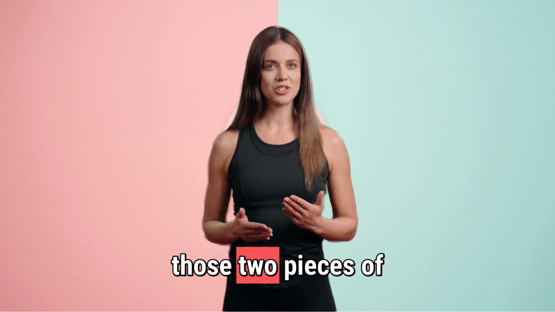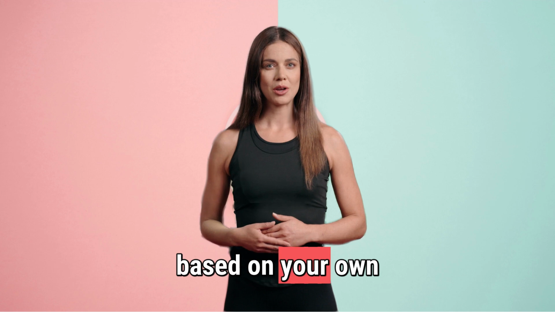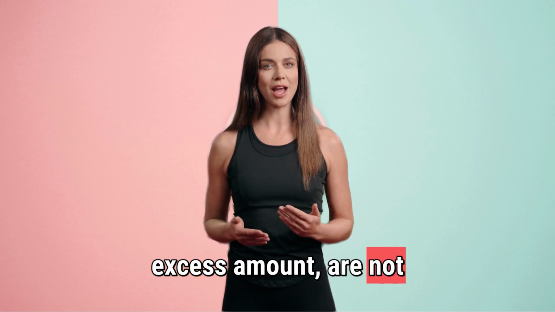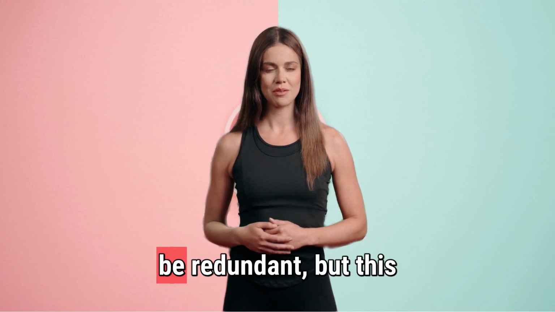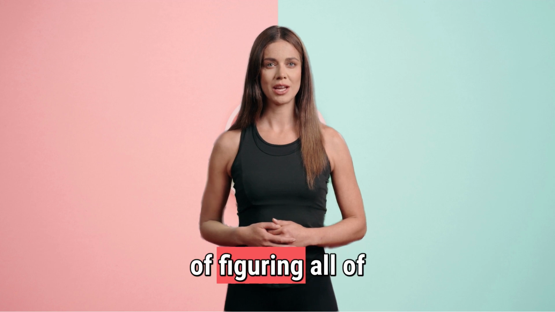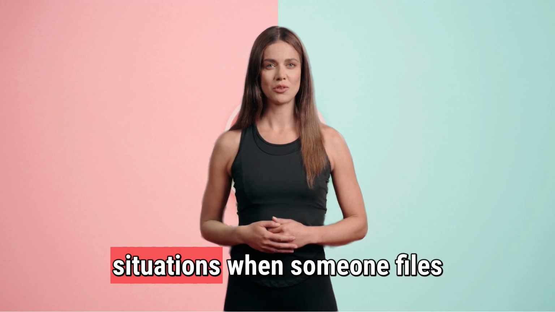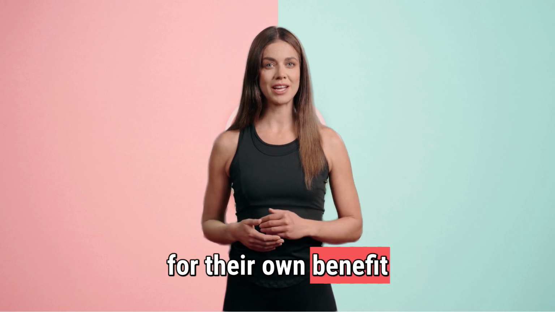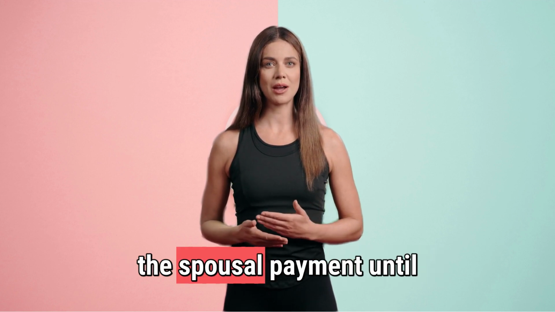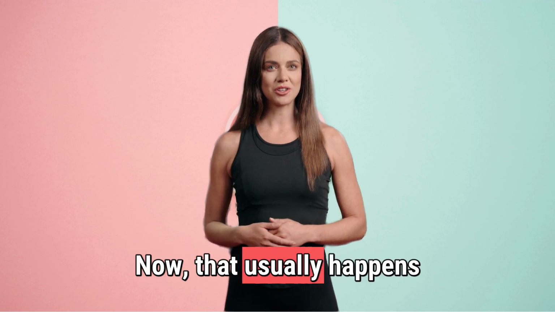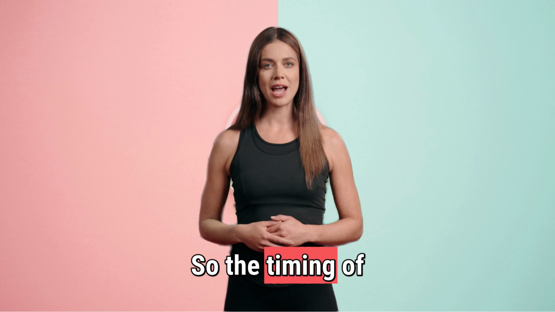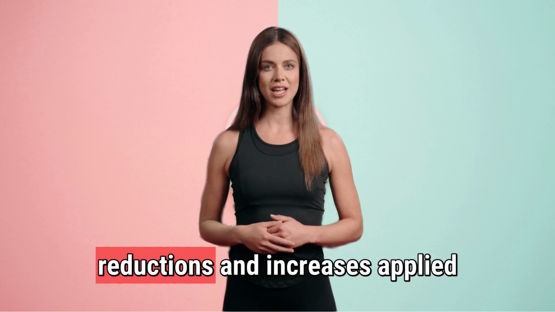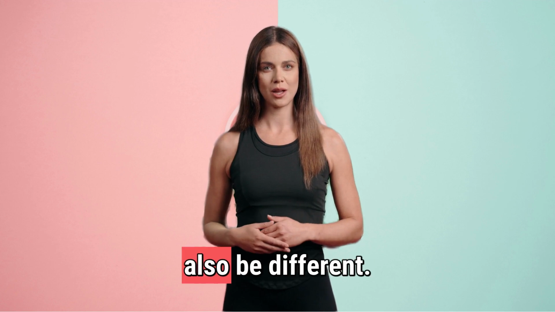Well, it matters because those two pieces of total benefit, the piece based on your own work and the spousal excess amount, are not treated the same. I think this is probably the third time I've said that, so I hate to be redundant, but this is really the crux of figuring all of this out because this gets really important in situations when someone files for their own benefit at one age but doesn't become entitled to the spousal payment until later. Now, that usually happens because of a rule that says a spousal benefit cannot be paid until the higher earner files for their benefit. So the timing of each piece can be different, which means the reductions and increases applied to each piece can also be different.